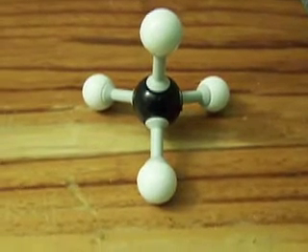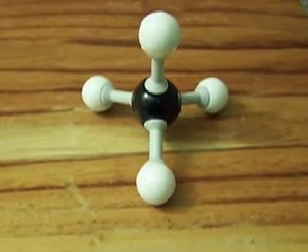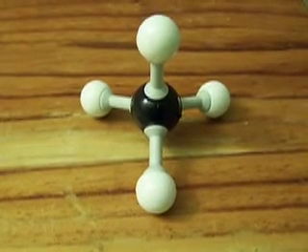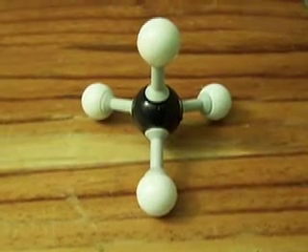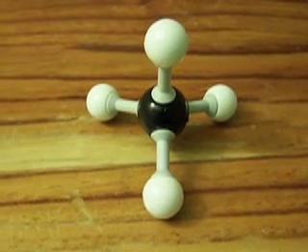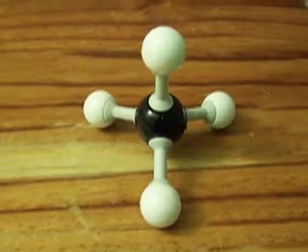In this methane molecule, electronegativity is not significantly different between carbon and hydrogen. The electrons are thus shared equally by all participating atoms. Each equal bond is called a nonpolar bond, and methane as a whole is a nonpolar molecule.